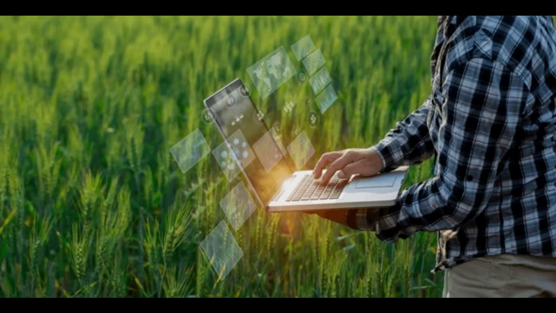Hospitality and tourism industry also is one of the general purposes of computers. This is the general purpose of computers as mentioned.